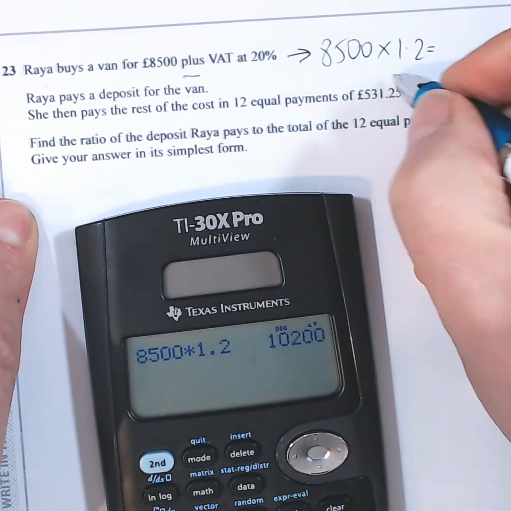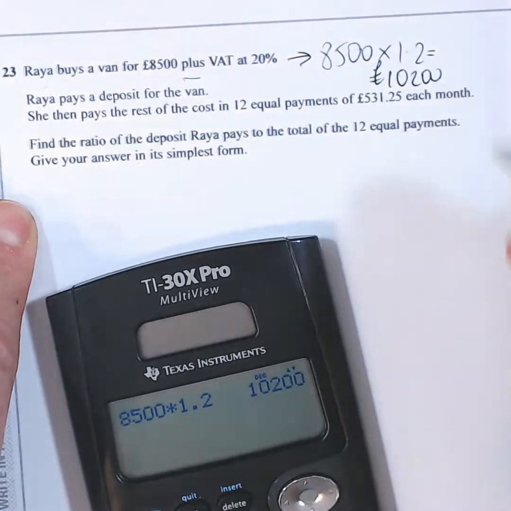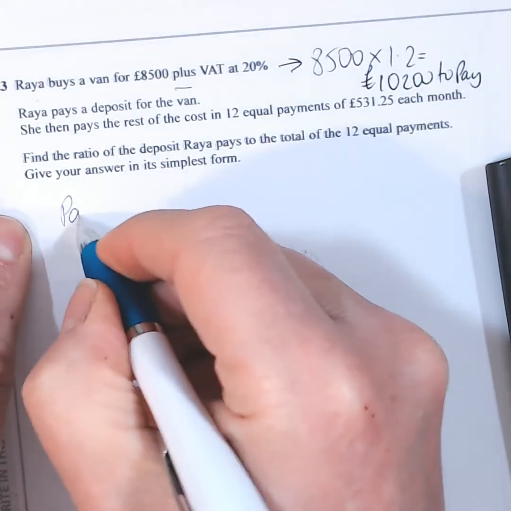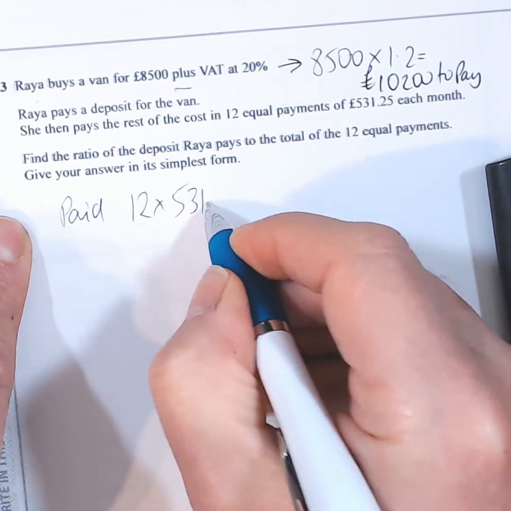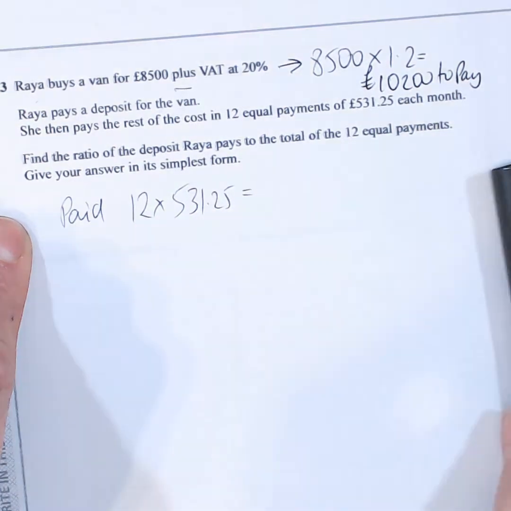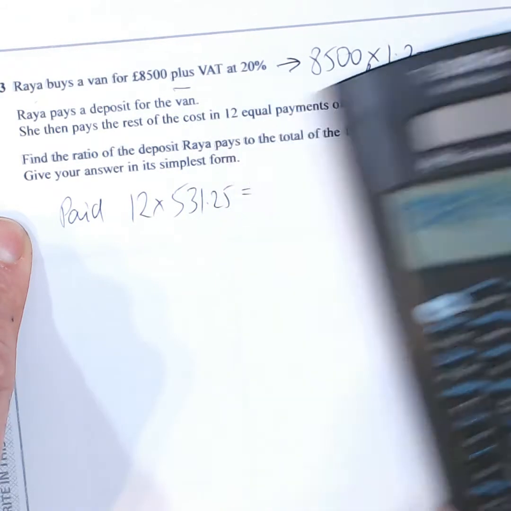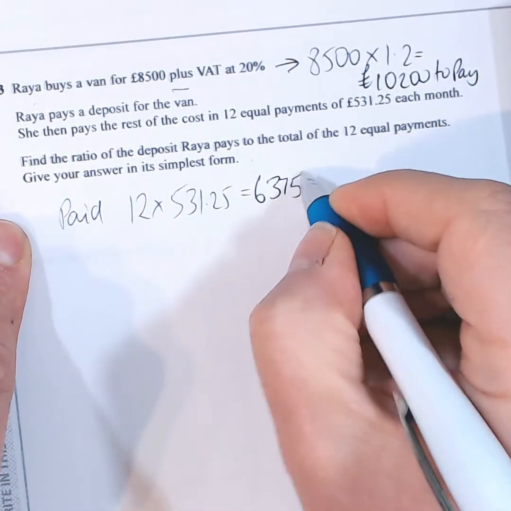So £10,200. So that's how much to pay. She's paid 12 times £531.25p. So 12 times £531.25p, so £6,375.